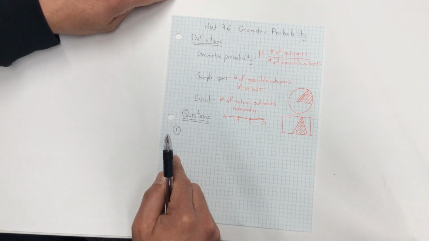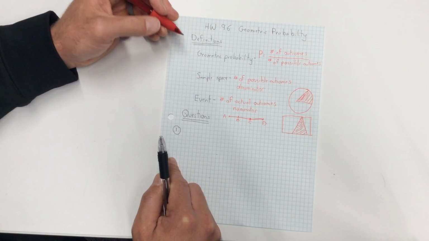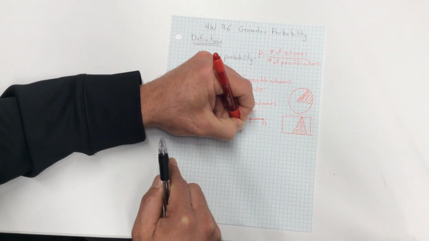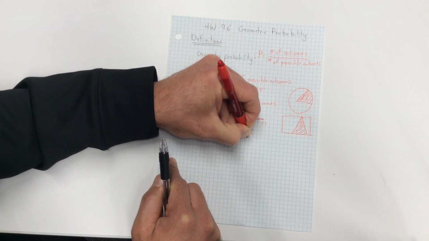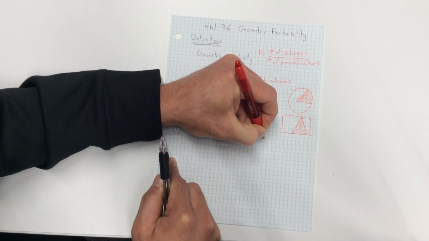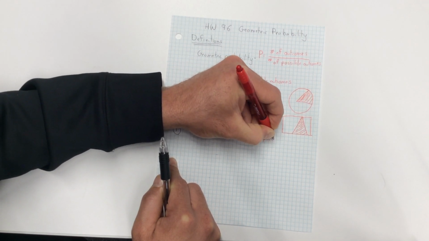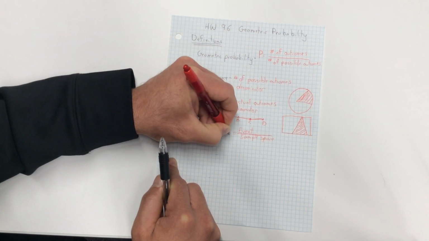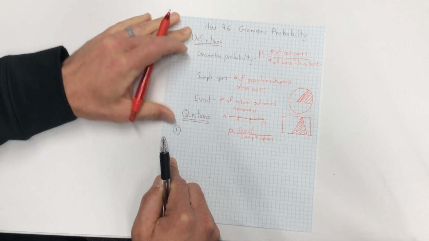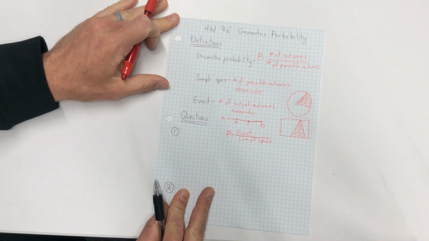Another way to write the geometric probability is the event over the sample space. That's the same as the first definition: your probability is your event over your sample space.